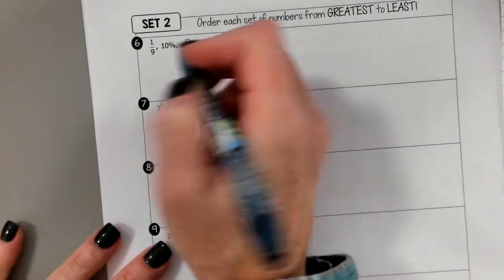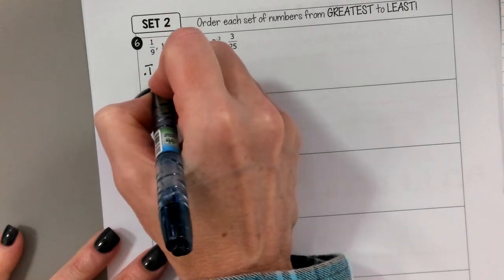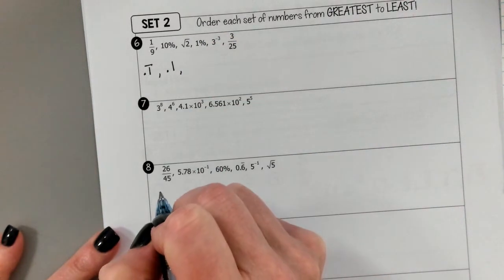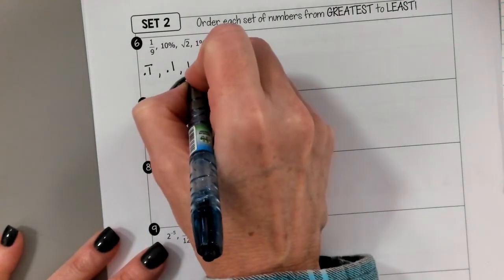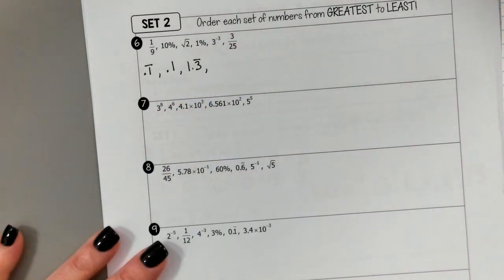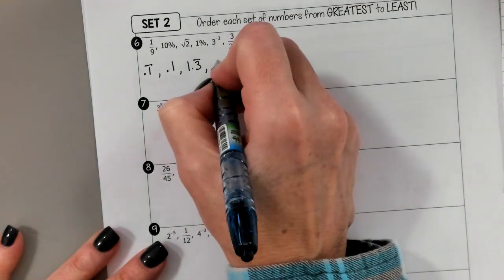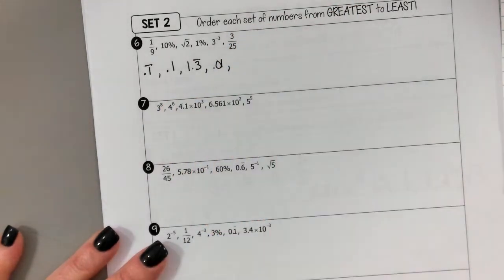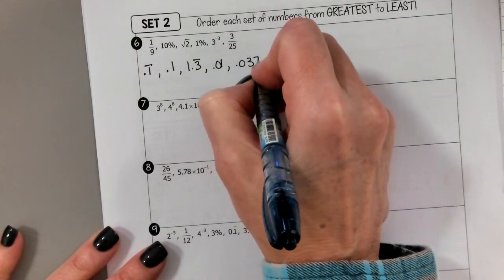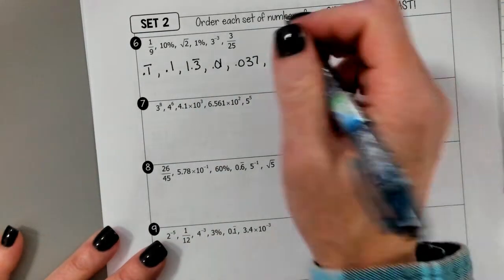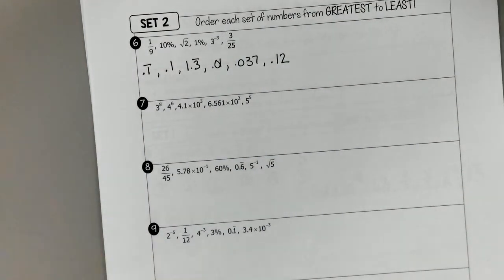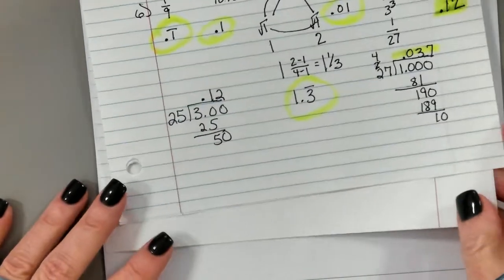Okay, let's write them under their numbers. So 1/9 was 0.1 repeating, 10% was 0.1, square root of 2 was 1.3 repeating. I got 1%, it's 0.01. 3 to the negative 3 was 0.037, and 3/25 was 0.12. Okay, so that's a lot of numbers there. Let's use our scratch paper here.